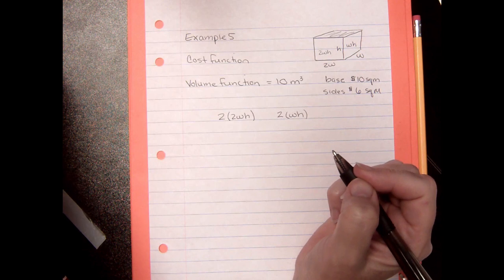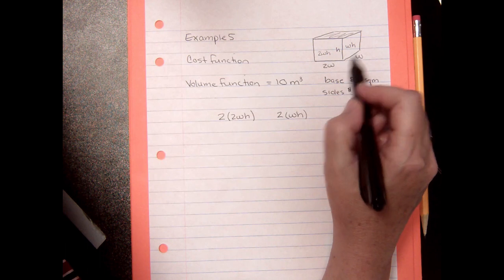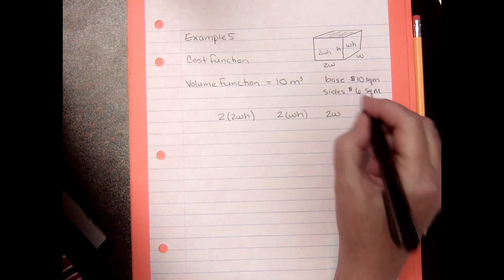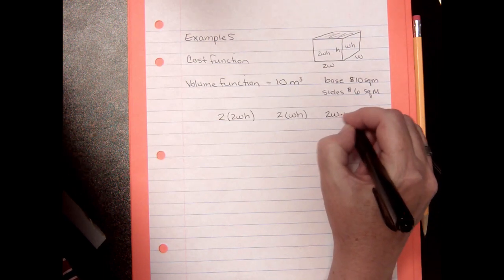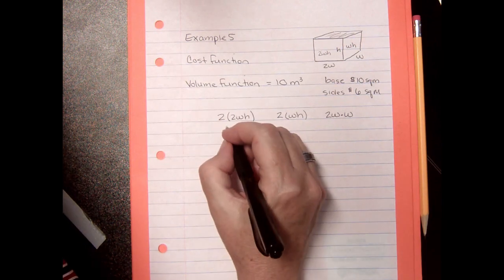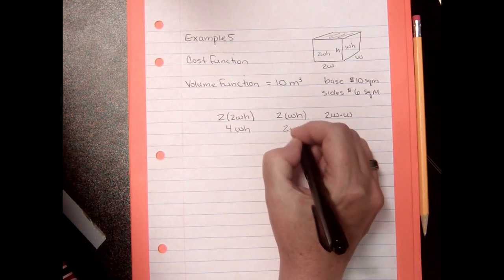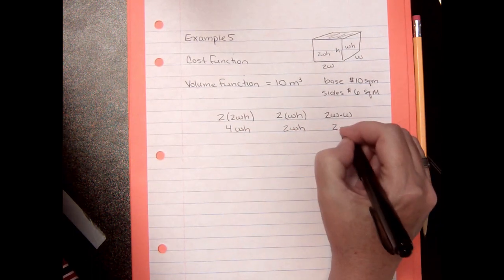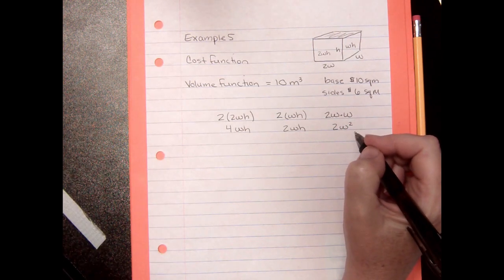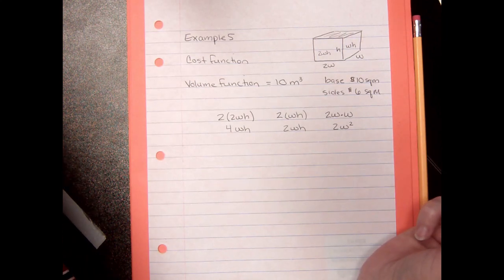What about the area of my base? The area of my base would be 2W times W. And I only have 1 of those because it doesn't have a top. So when I simplify that, that'll be 4WH, 2WH, and 2W squared. Now before I go combining anything, let's take a look at what the cost function says it will be.